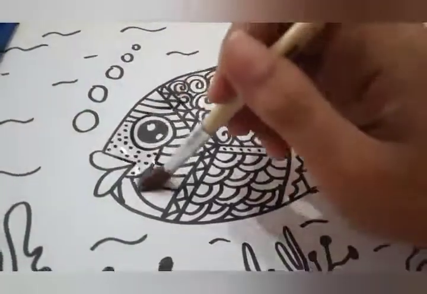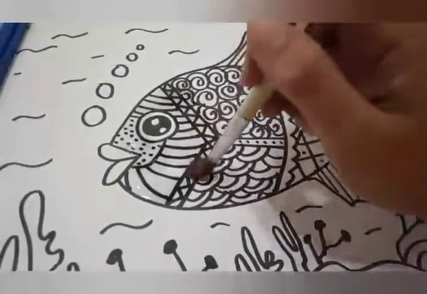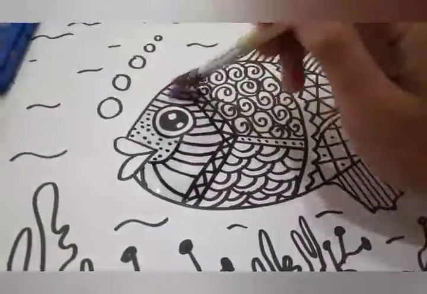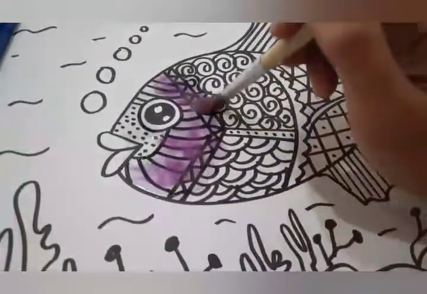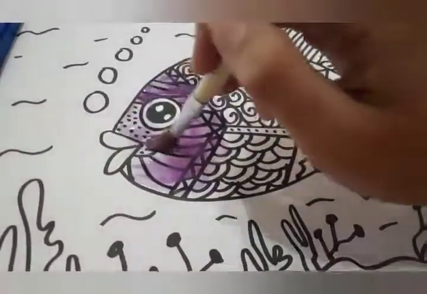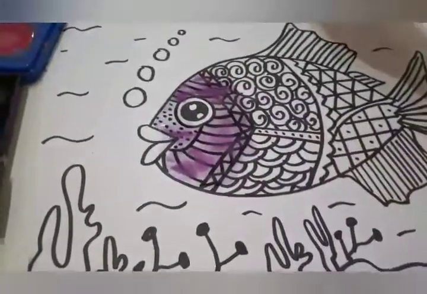If you want to color this with watercolor, make sure that you use a pen or permanent marker. If you use the usual marker, the ink will smudge.